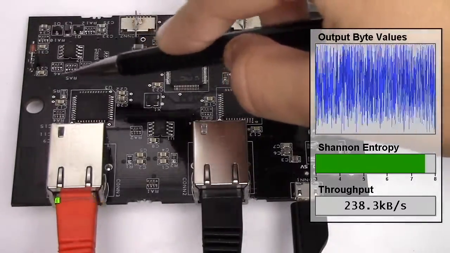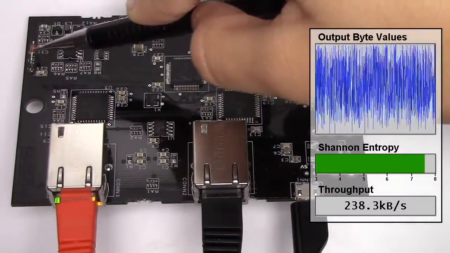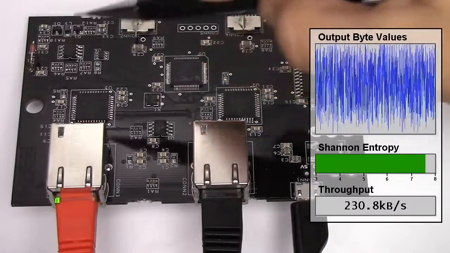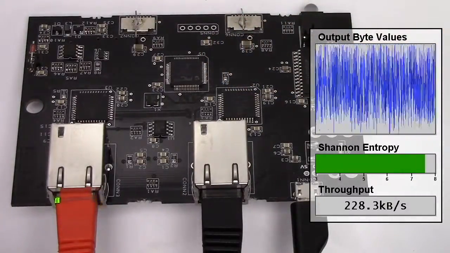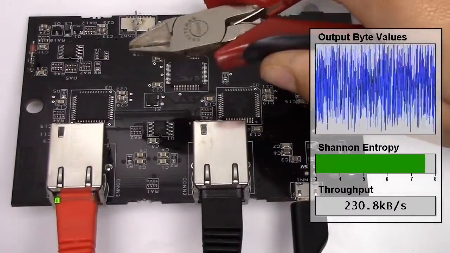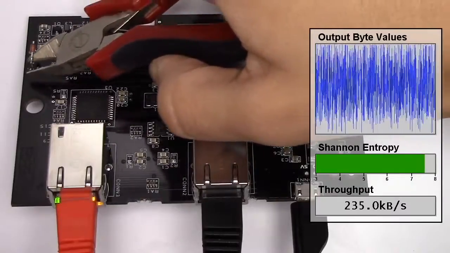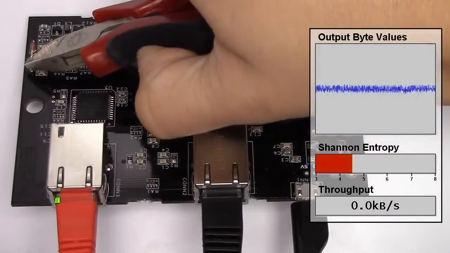Right here is the circuitry our product uses to capture the random signal. It's generated by this Zener diode, biased into avalanche breakdown mode. This diode is the beating heart of our random signal. What I'm going to do in this video is simulate a catastrophic hardware failure by aggressively disconnecting it.